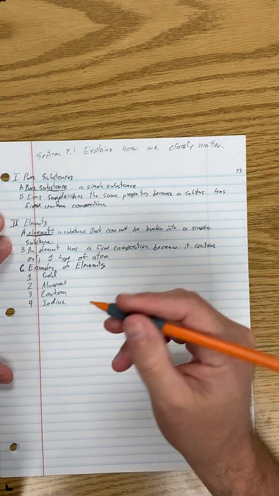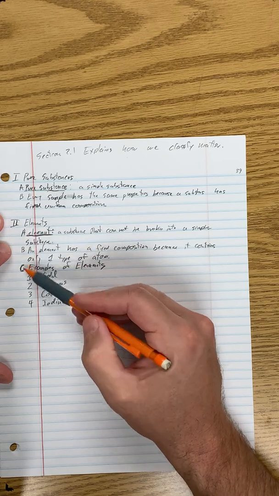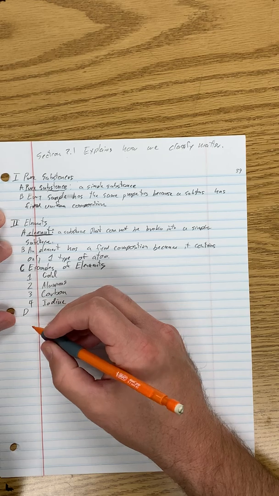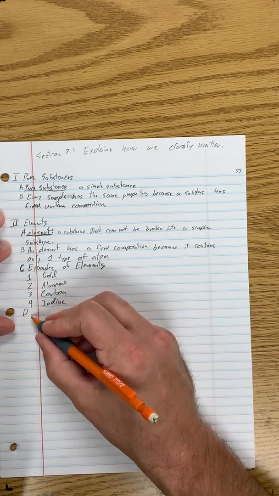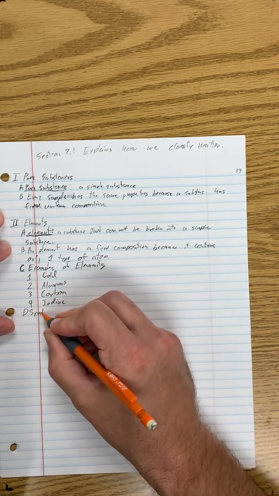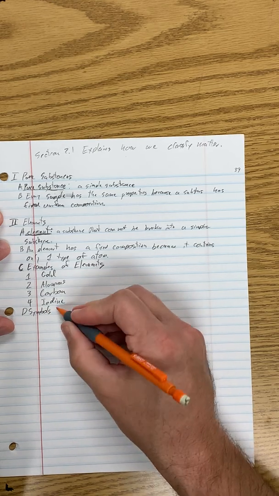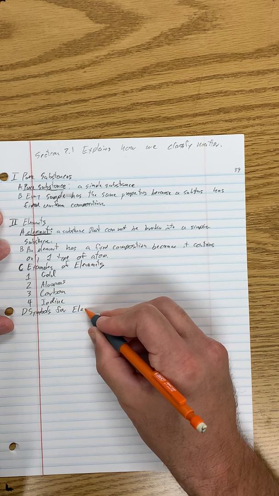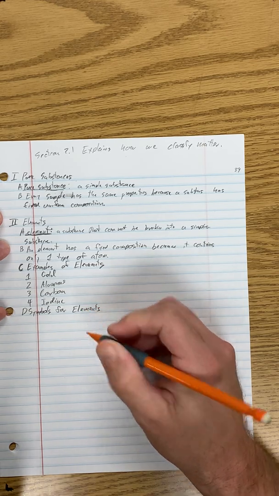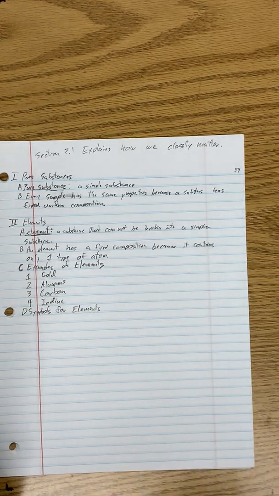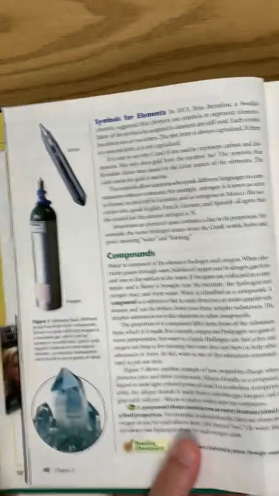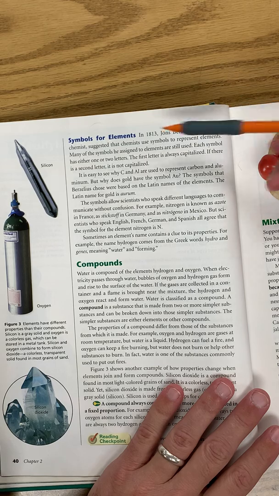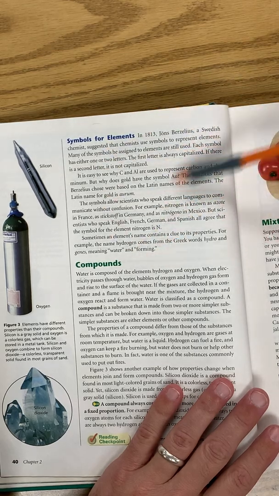Okay, this guy's blue as well. So we established that the blue falls under the green here. And so we're gonna go D, okay? And for D, it says symbols of elements, all right? Okay, symbols for elements. Okay, now what's unusual here is there are no symbols listed in this section, okay?